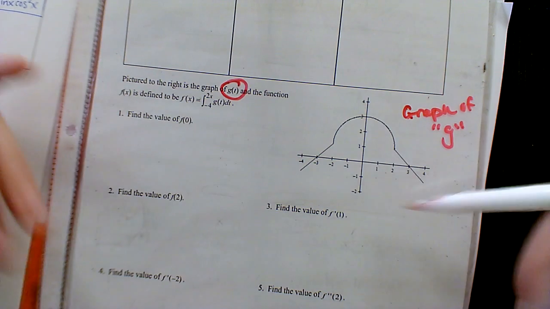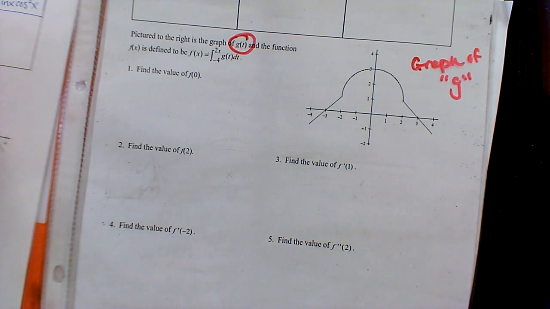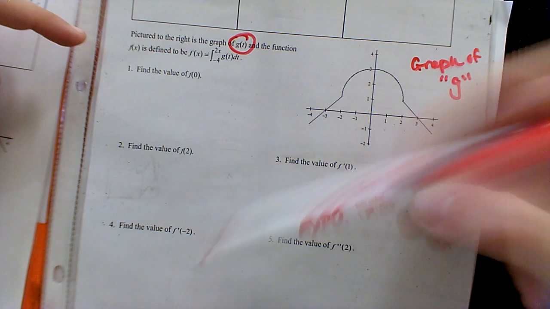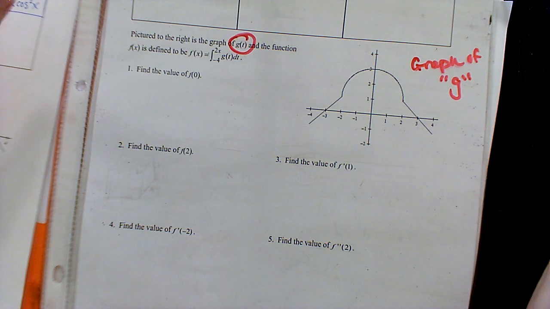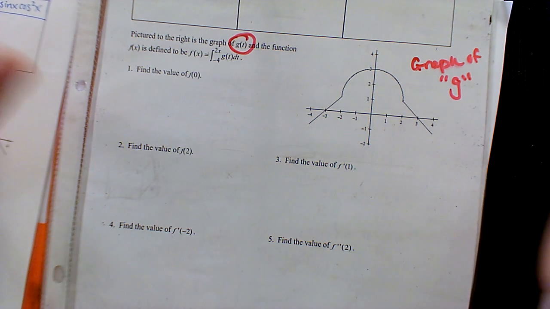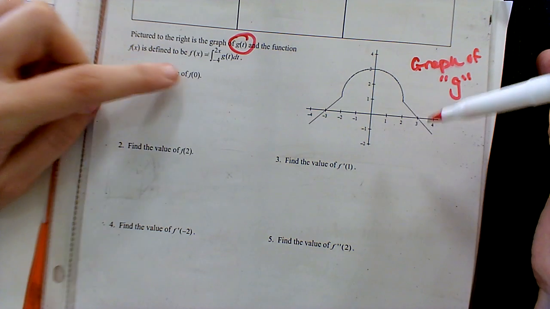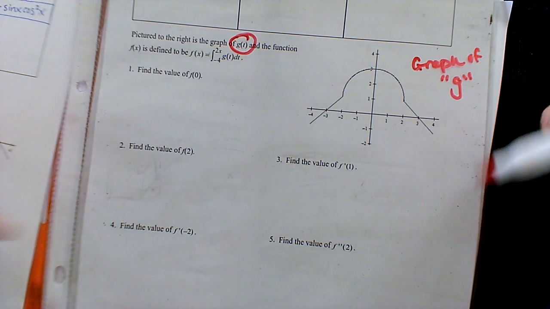So based off of this information, and if you take a quick glance at all the questions, notice how they give us the graph of g, but every question they ask us is related to f. Do you notice that? So somehow we're going to have to make a connection as to how to use this graph of g to help us figure out f information. So we're going to kind of decipher the difference.